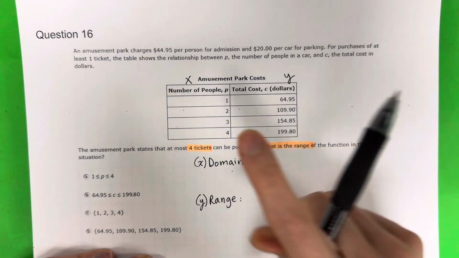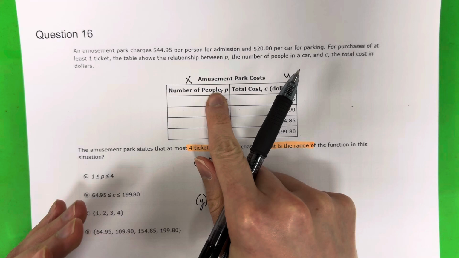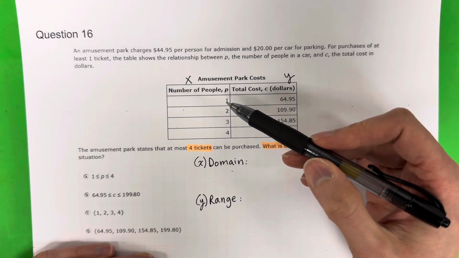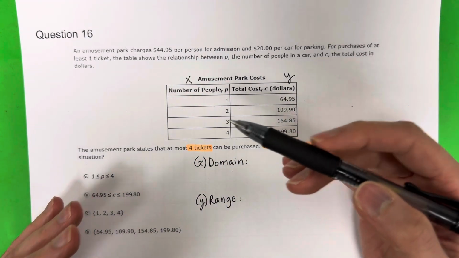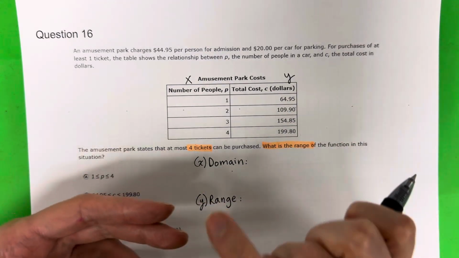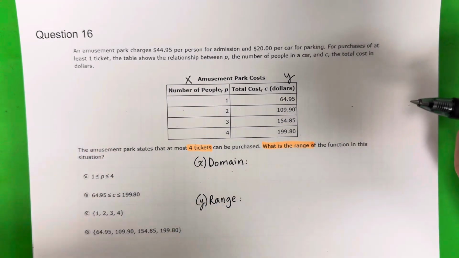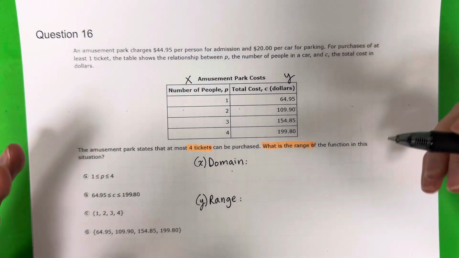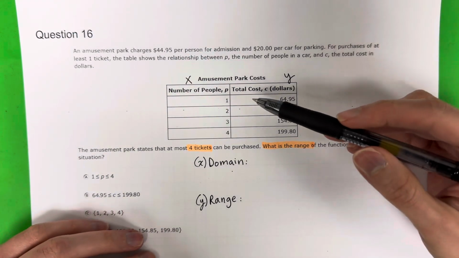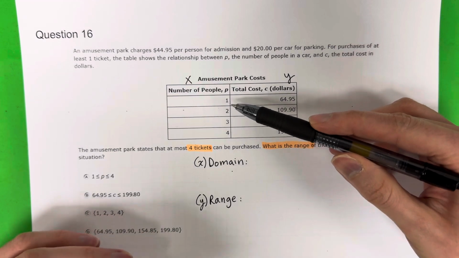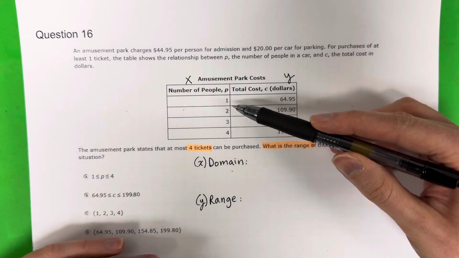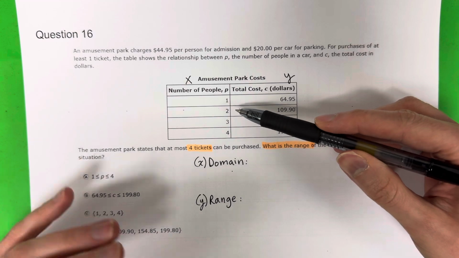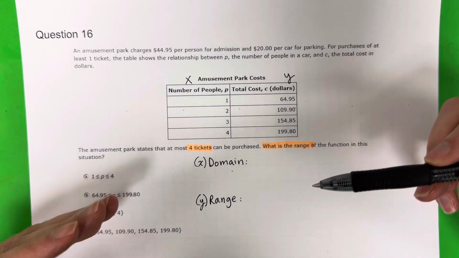So my domain is the number of people. Sometimes domain is whole numbers, like 1, 2, 3, 4, but sometimes it can be a range of numbers, for example from 1 to 4. From 1 to 4 is different than saying 1, 2, 3, 4. From 1 to 4 could be 2.5, it could be 1.5. You know what I'm saying? It would include decimals.